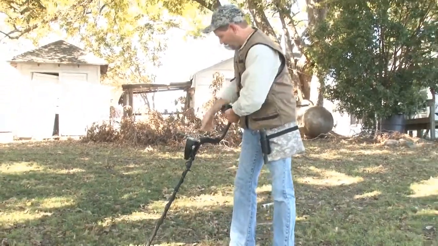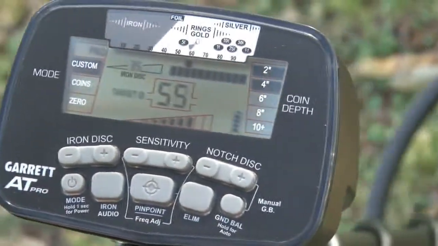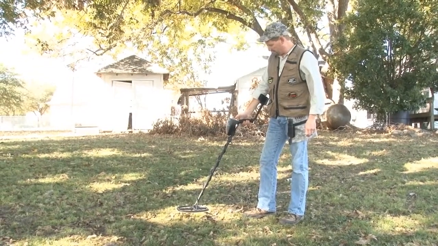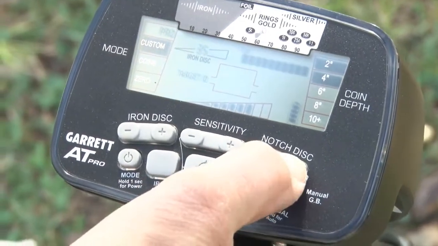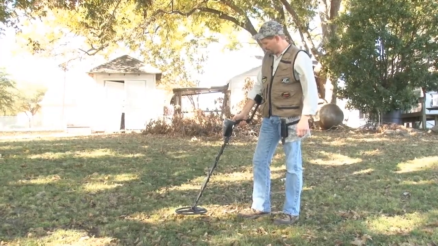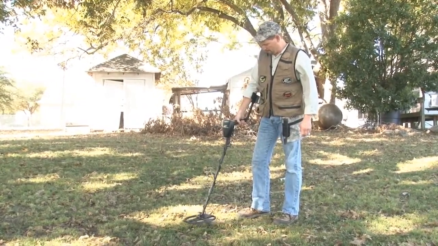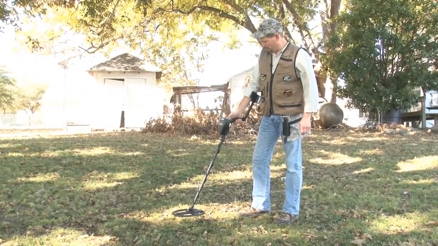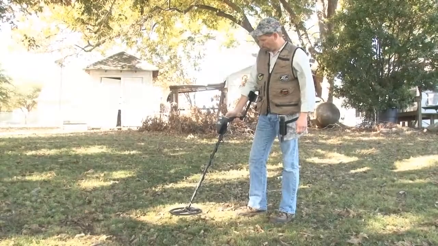So I'll just set it on the ground right there and I'll go over it. Got a reading kind of around 56, 60. So I'm going to go in here and notch out what I don't want to find. I want to get down to that specific reading and look for that particular lost item. So what I'll do is put a notch either side of where I expect it to be.